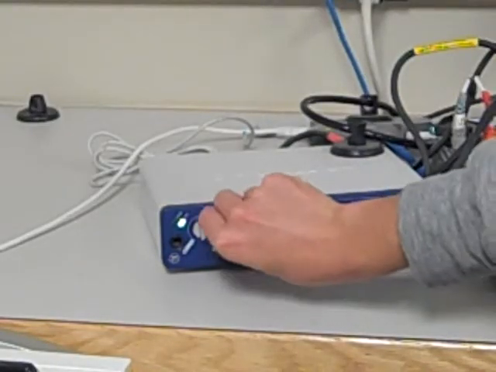I've routed my audio through the M-Box. I need to check the settings on the M-Box to make sure I'm sending enough signal out to my headphones or to the physical mixer.